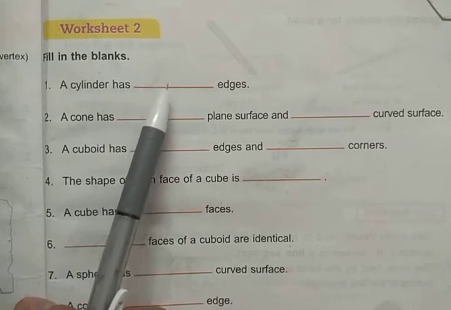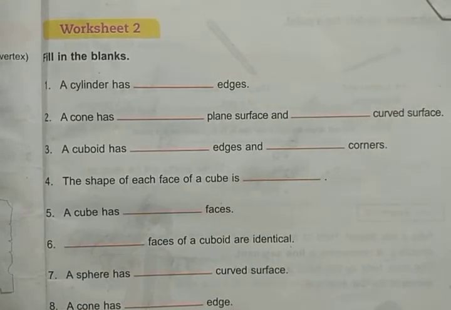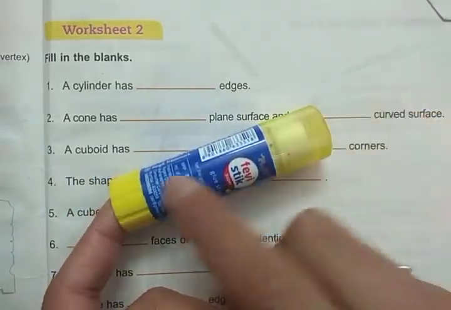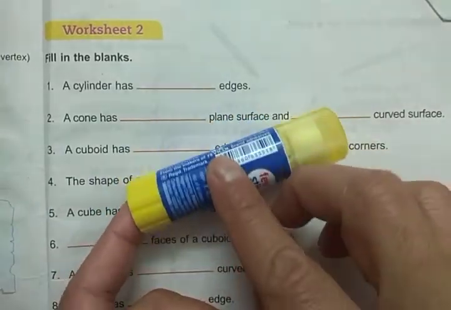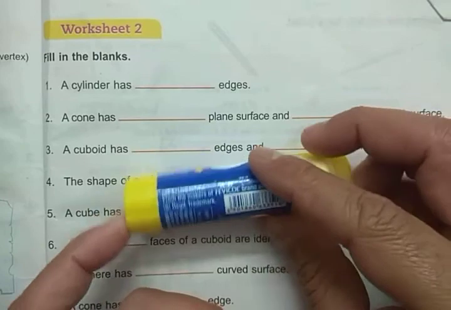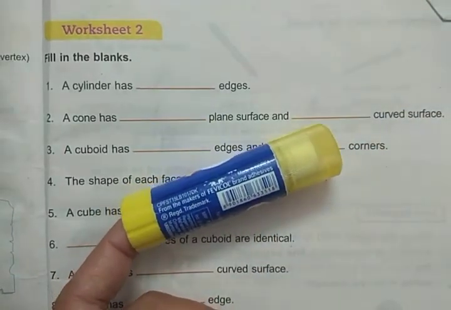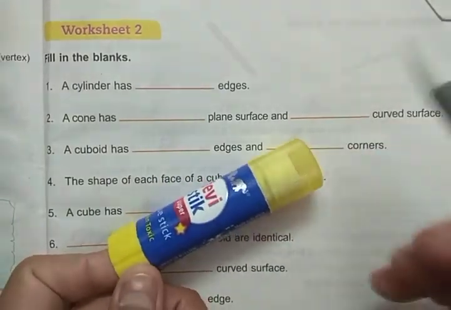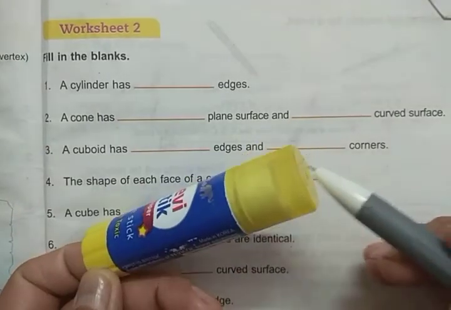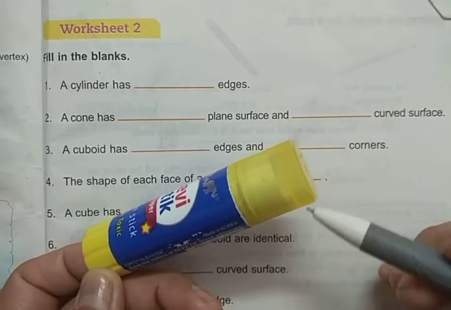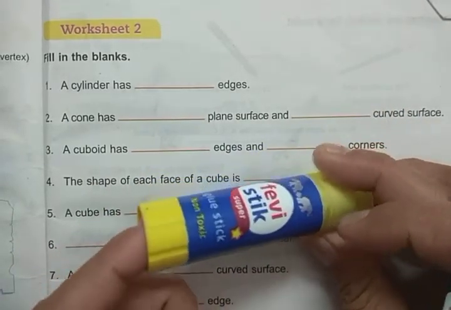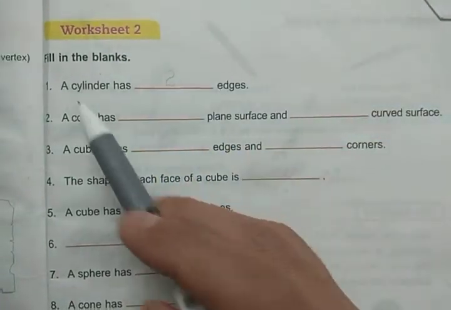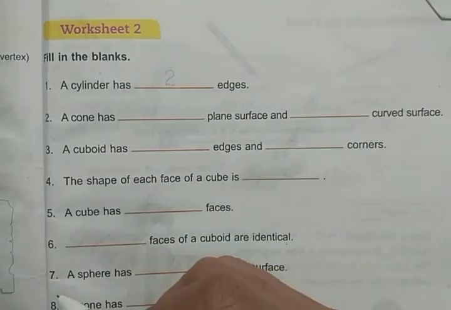A cylinder has dash edges. So if we talk about the cylinder, how many surfaces does it have? 1, this one whole surface, 2 and 3. How many surfaces are there? 3. But here we have to write how many edges. So these 3 surfaces, how many edges will they make? When these two surfaces meet, there is 1 edge here and a second edge here. So how many edges are there? 2 edges. Cylinder has 2 edges.